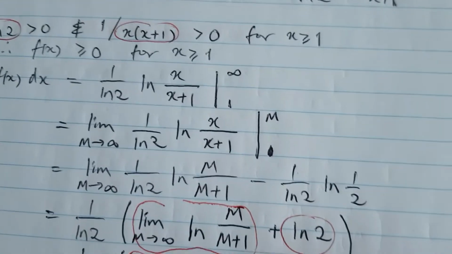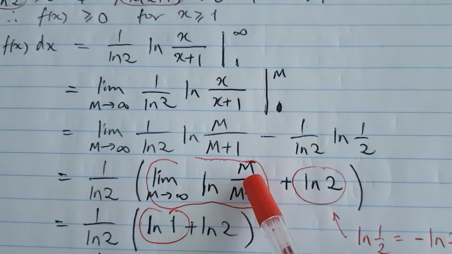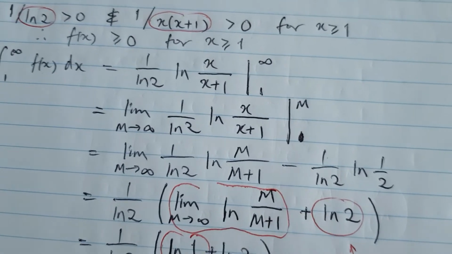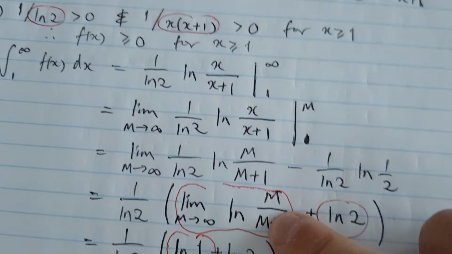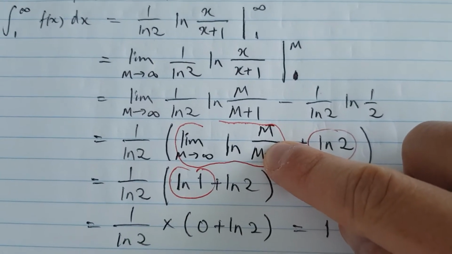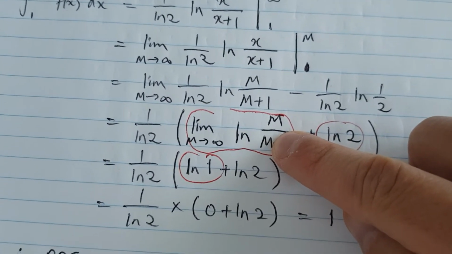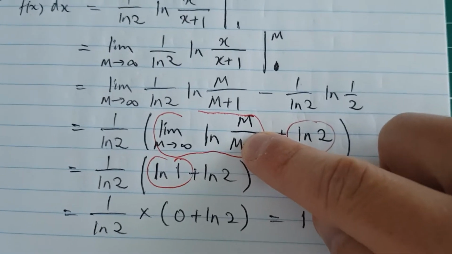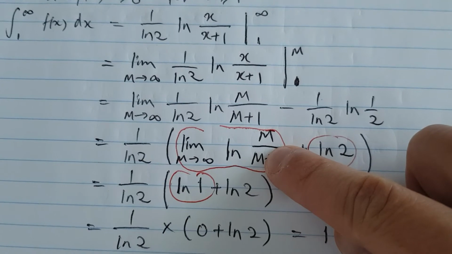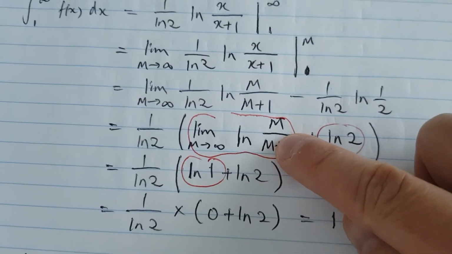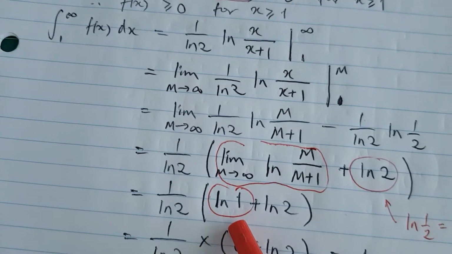Or you can think of it this way. As m gets really large, you can pretty much ignore the plus 1 term in the denominator. And then at the larger value of m, this fraction almost behaves like m on m, and we all know that that's just 1. So that's ln of 1.